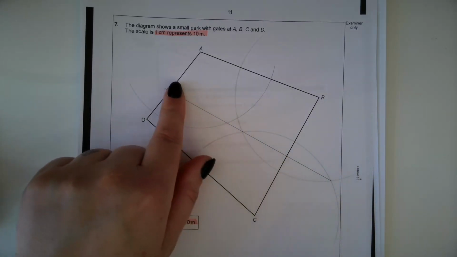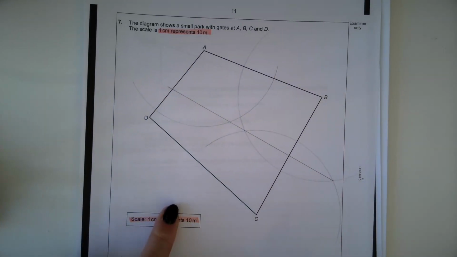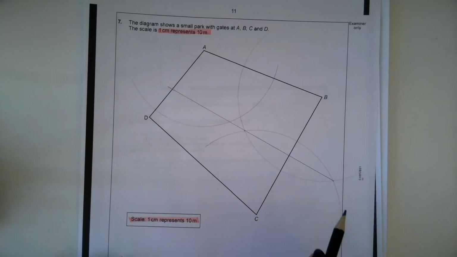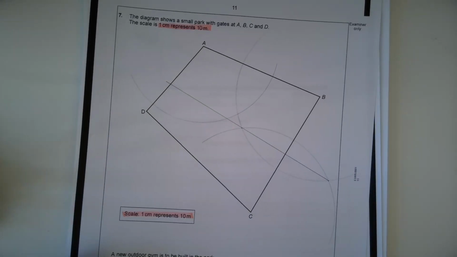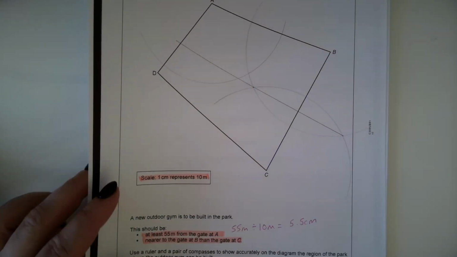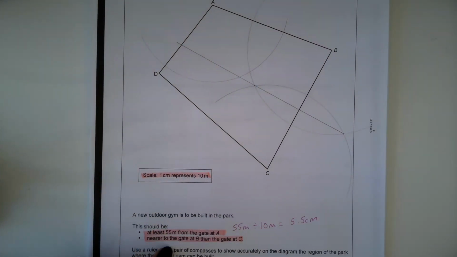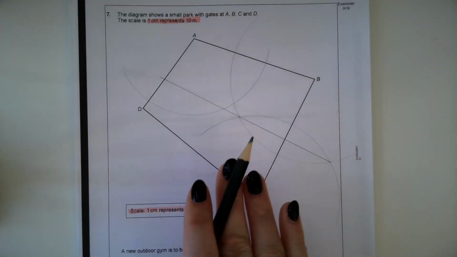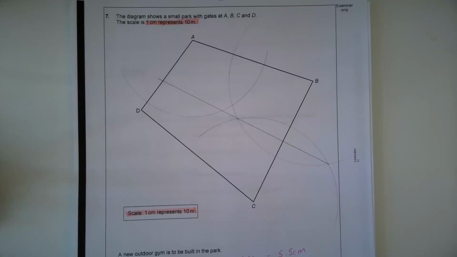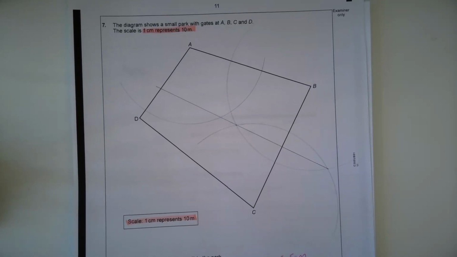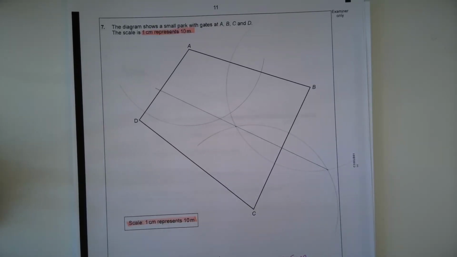I know it doesn't look that way because of the shape of the diagram, but trust me, everything on that line is the same distance from C that it is from B. So now we've constructed the two criteria that they've mentioned. We're not going to rub any of this out, because your construction lines go towards marks, guys. If your examiners can't see those and you mark the wrong region in the end, you're going to lose all of your marks. So do not rub them out.